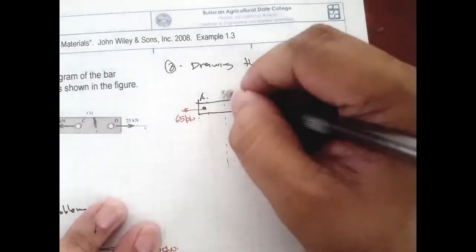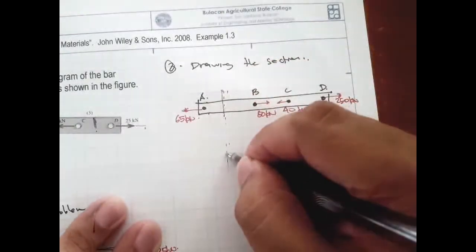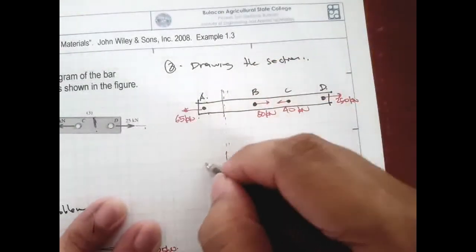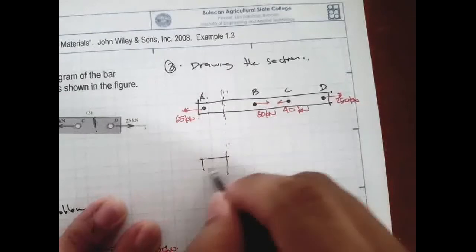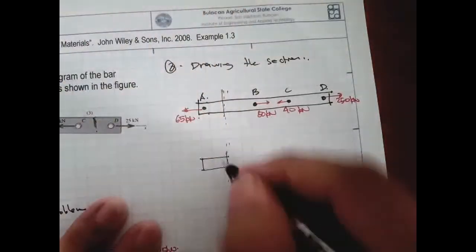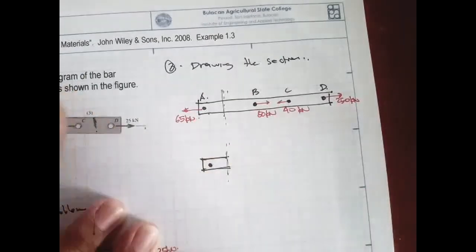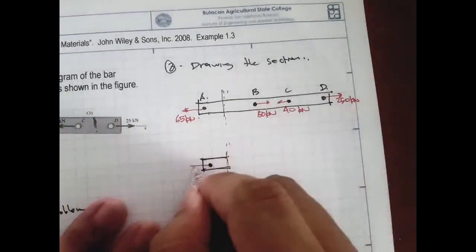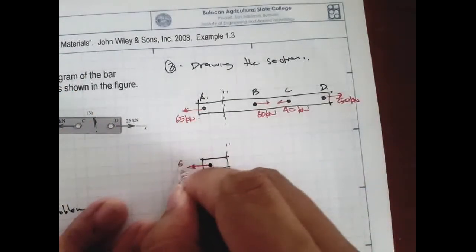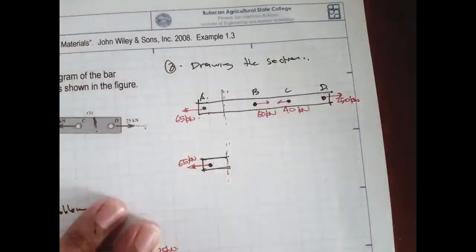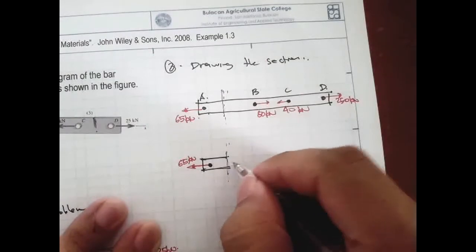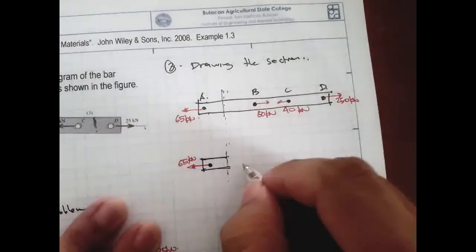If I make a cut right here, what I'll get is my support reaction, which is 65 kilonewtons, and at the section cut, we have an internal force.